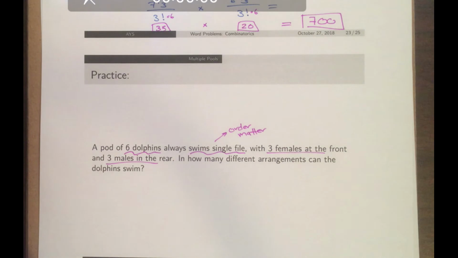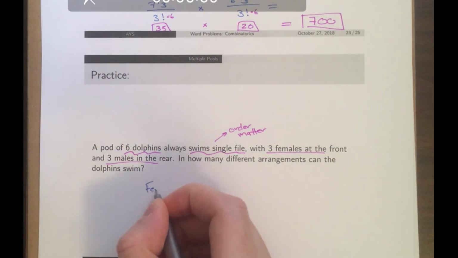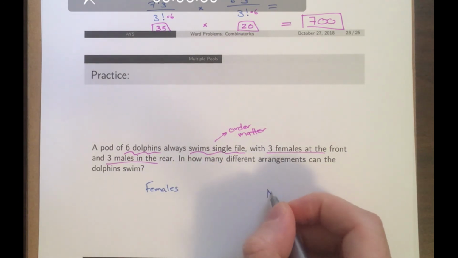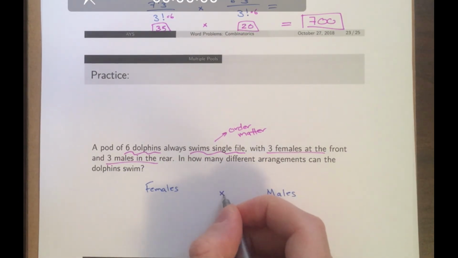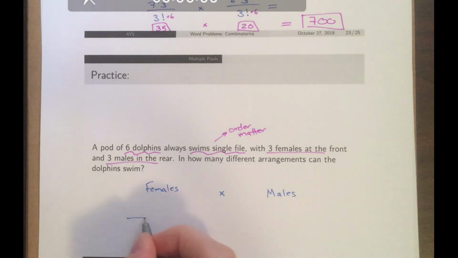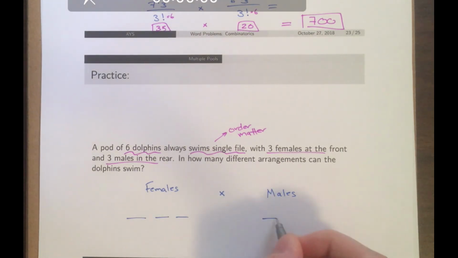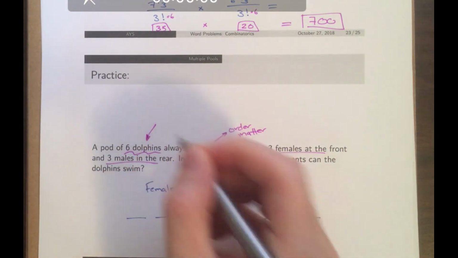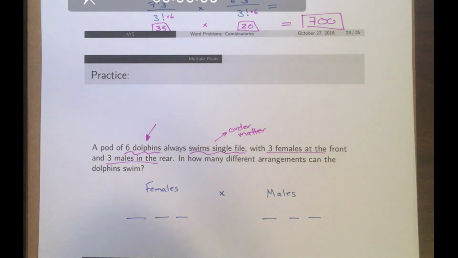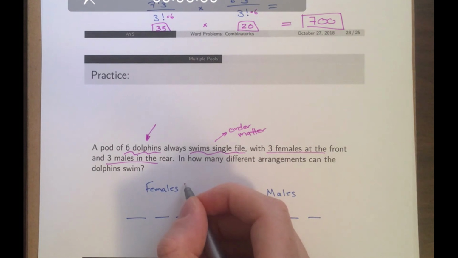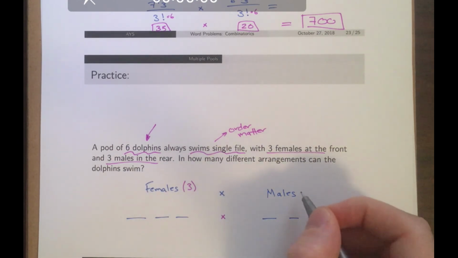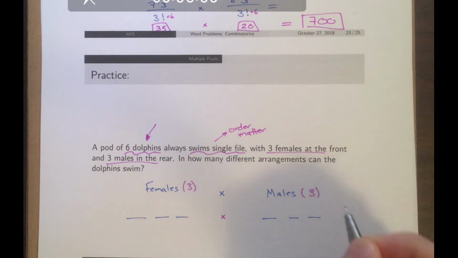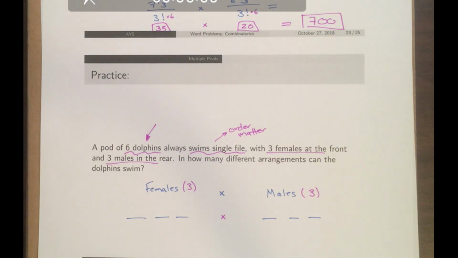So again, this is a classic case of multiple pools. I'm going to handle the males and the females separately. First, I'll handle the females, and then I'll handle the males, and then I'll multiply. So there's 3 females, and there's 3 males. And it says there's 6 dolphins. There's no leftovers. There's 6 dolphins and 6 positions that they need to sit in, so I have to just read this question and assume that we have 3 female dolphins and 3 male dolphins. You can give them 3 female names and you can give them 3 male names.